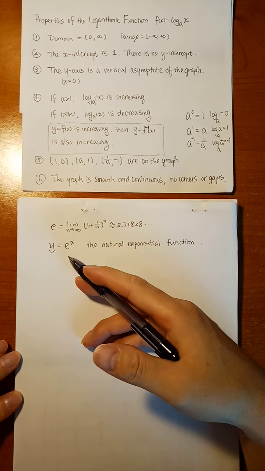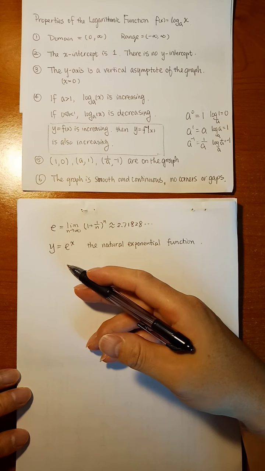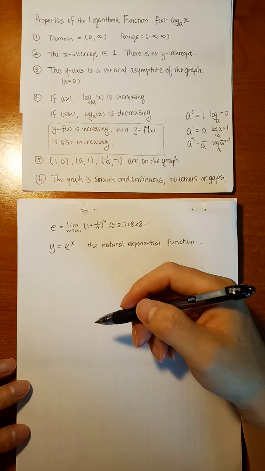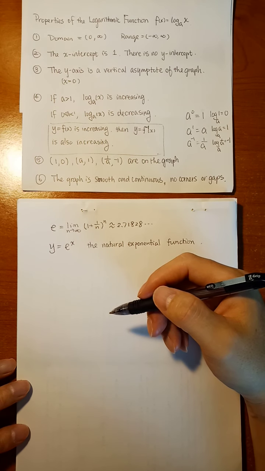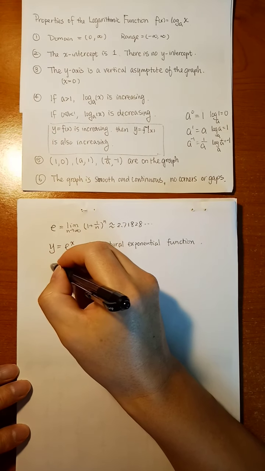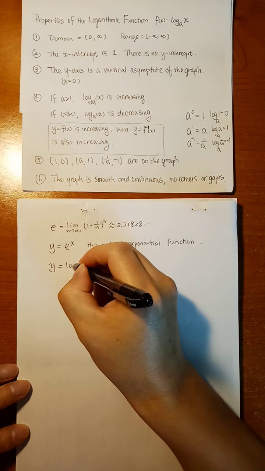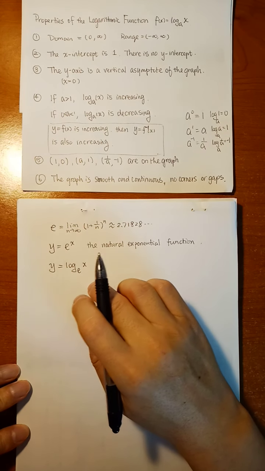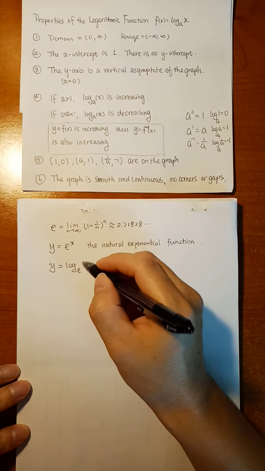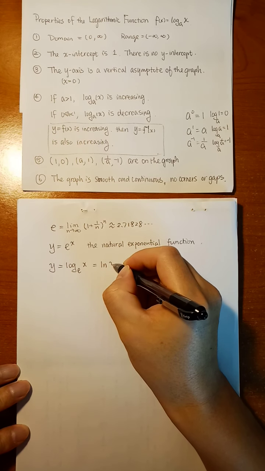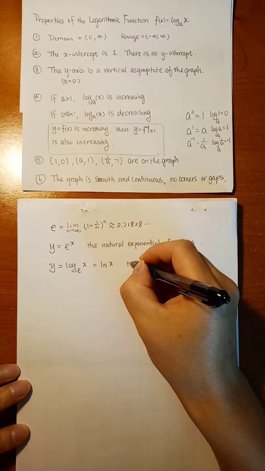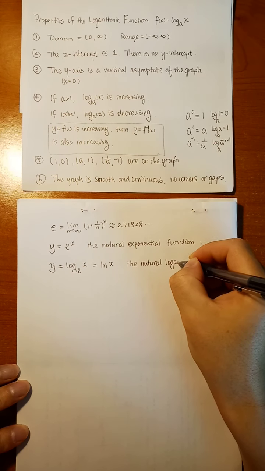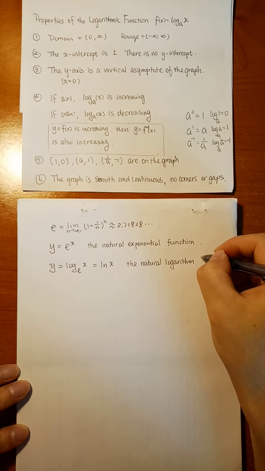And for this natural exponential function, its corresponding logarithmic function is called the natural logarithm function. We use a special symbol. We do not write log e x. We write ln x. ln x is a natural logarithm function.